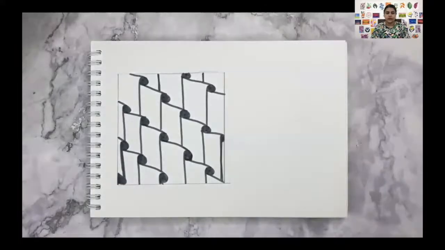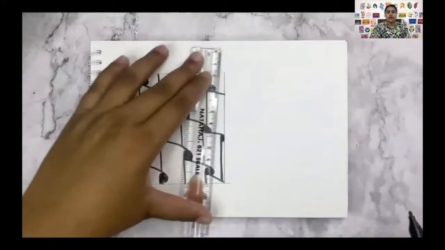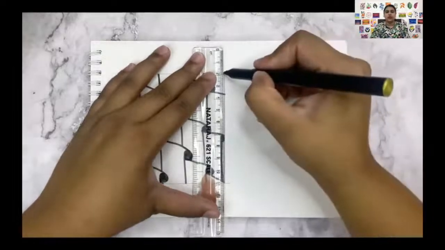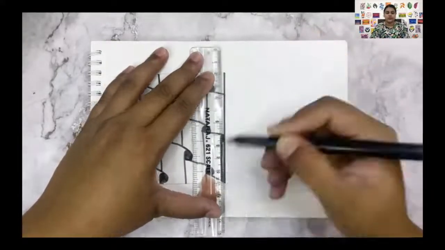Really well done, everybody. So as you can see, I went ahead and finished that, and I'm now doing the border.